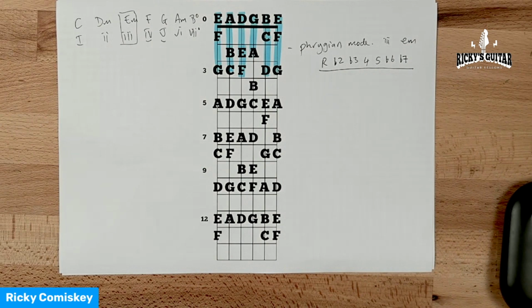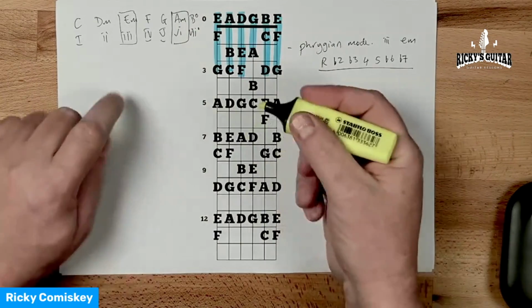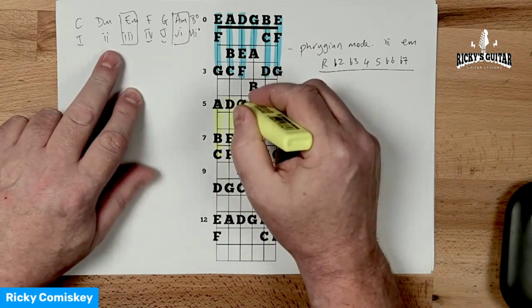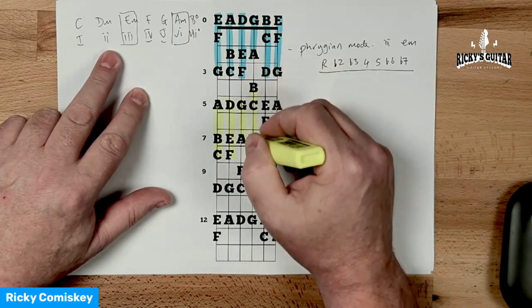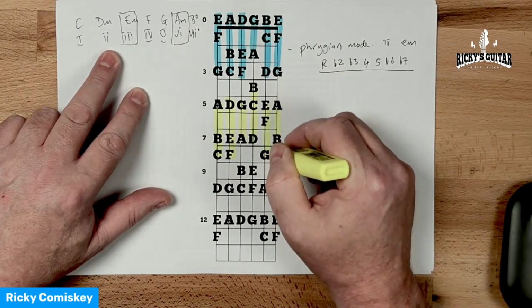Okay, well that's cool, Ricky. Then I thought, what about the rest of it? That's Phrygian. There's another 2 minor modes. Let's look at this one. A minor. Look, here, if I go A, B, C, D, E, F, G, A, B, C, D, E, F, G, A, B, C.